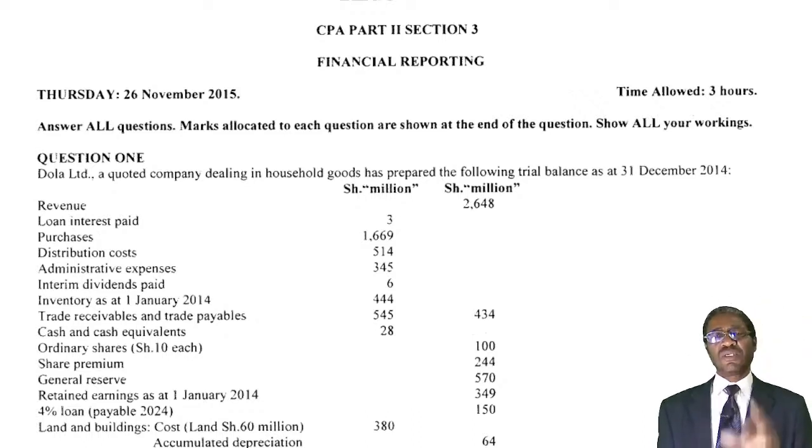It says, Dollar Limited, a quoted company dealing with household goods, has prepared the following trial balance as at 31st of December 2014. So in that trial balance, you are given revenue, loan interest paid, purchases, distribution cost, administrative cost, interim dividends paid, and inventories as at 1st of January 2014. Don't forget the trial balance we were told was as at 31st December 2014. So that means 1st January 2014 must be the opening stock.